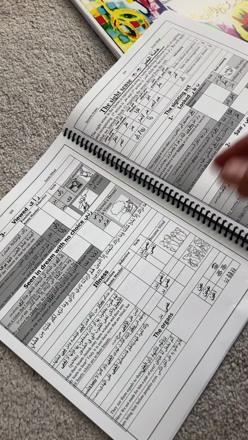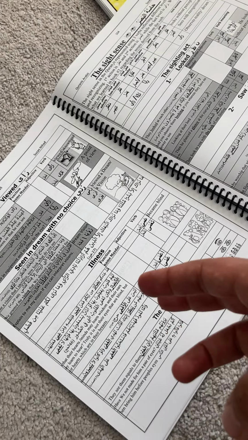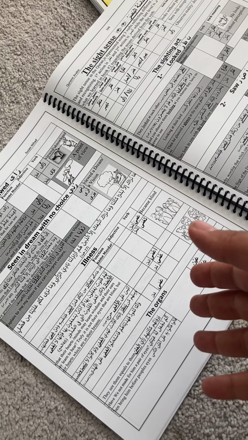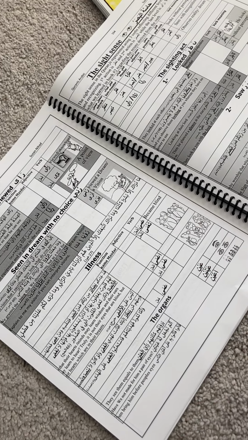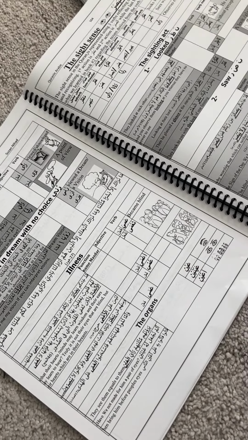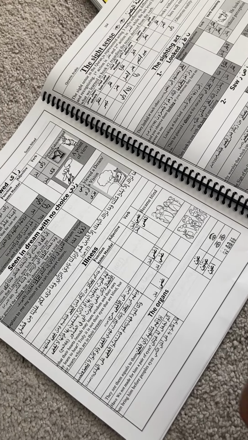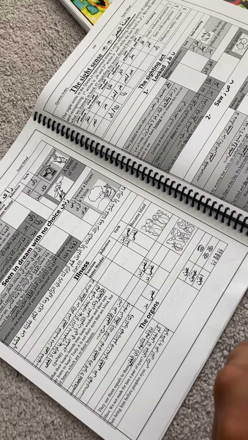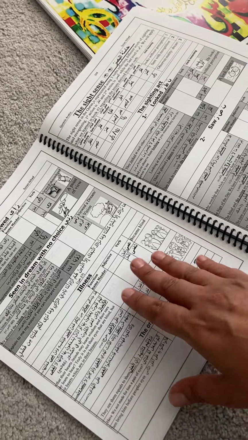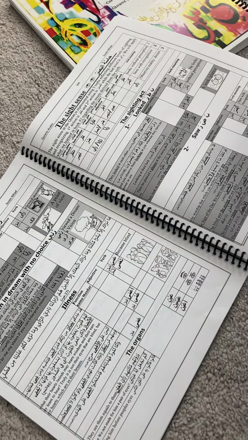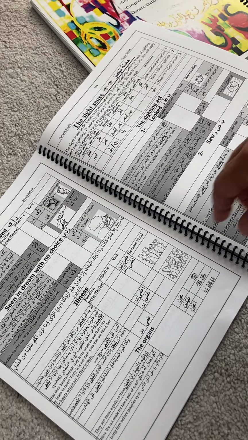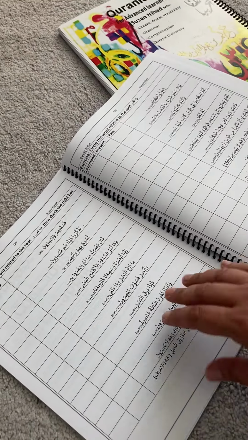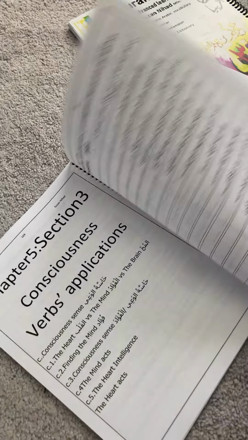In this book you will see the 3 roots related to this sense: nadara, basara, ra'a. It's not only saw. We have different levels that indicate these types of senses, or the levels of the sight sense. And again, the verb, the derived nouns, and with explanations and also exercises.